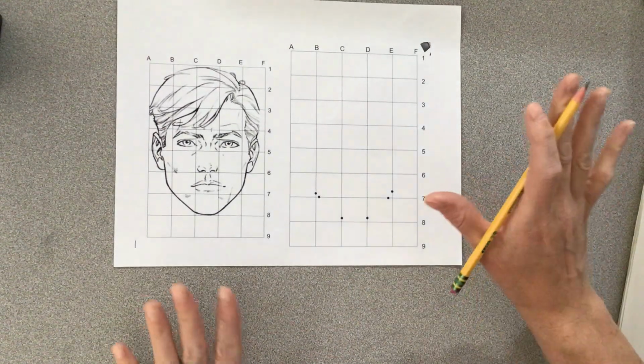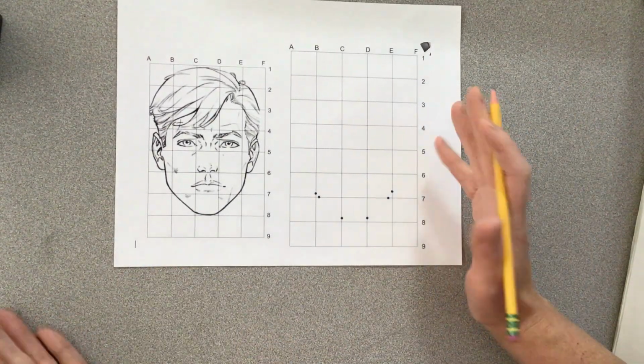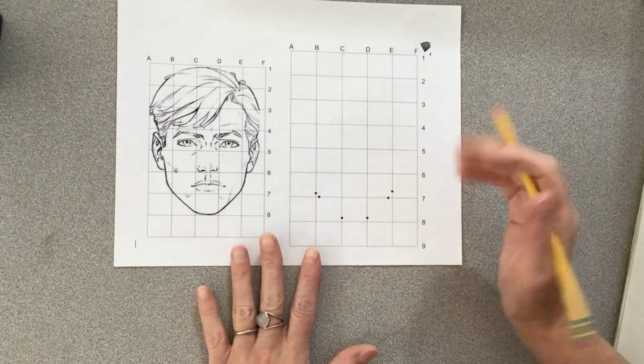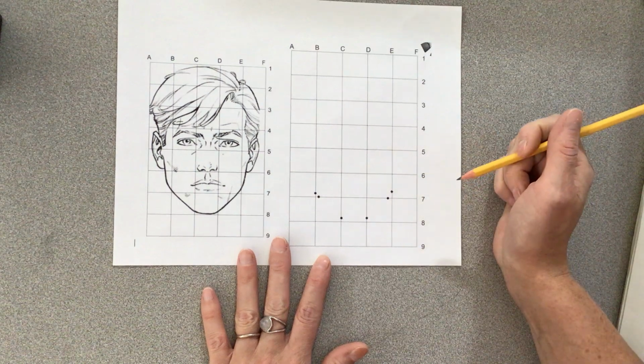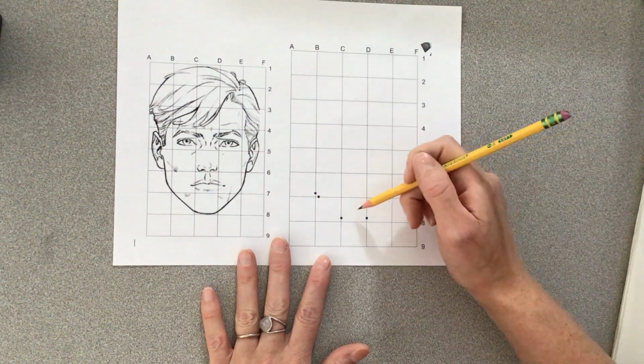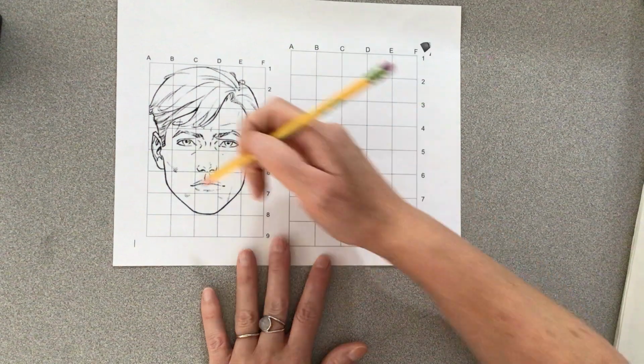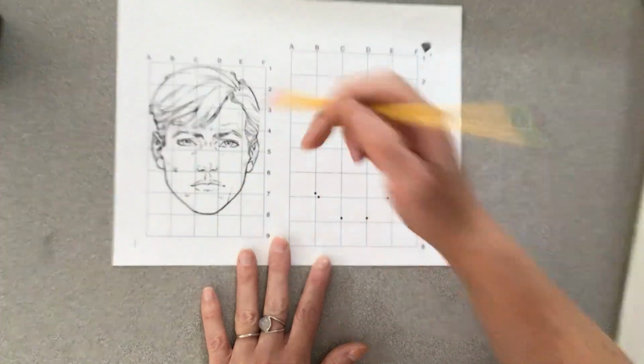Some people get the knack of this very easily, and then it's a little bit harder for other people. So that's why I wanted to try it along with you. We see these dots over here on the final grid drawing. That's to show you kind of what you would look for, the jawline here.